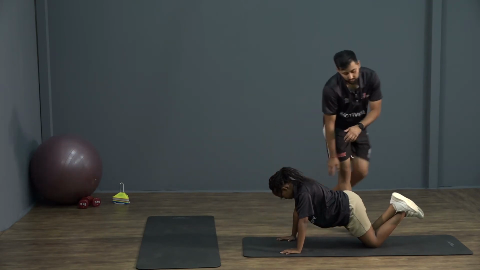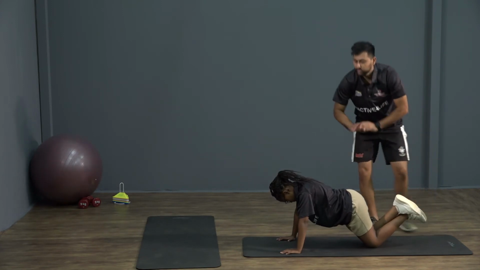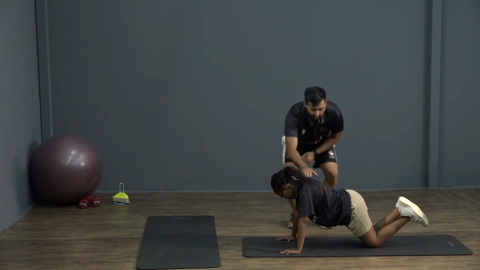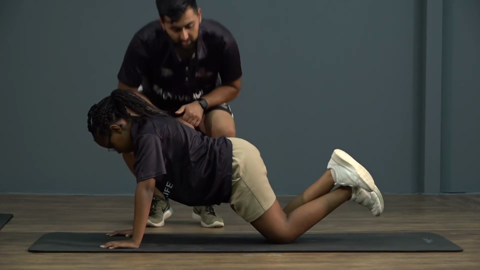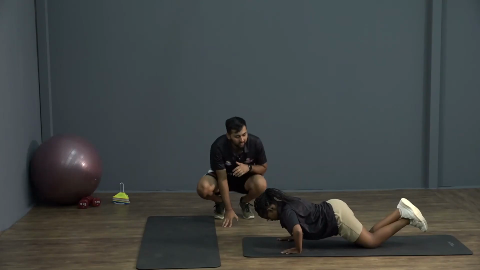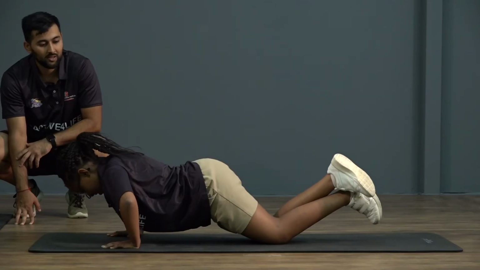When you are doing this push-up, you can have your feet on the ground or you can lift them up, whichever is comfortable with you. And remember to keep your back nice and straight. All right, Masinda, let's show everyone. Go down, up, good. Go down, up.